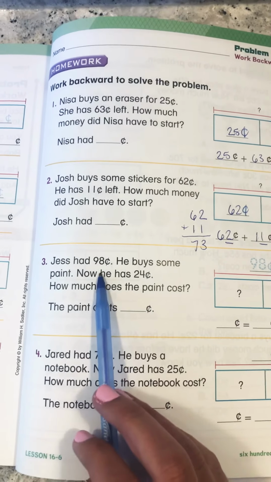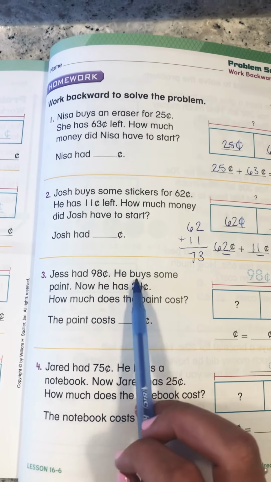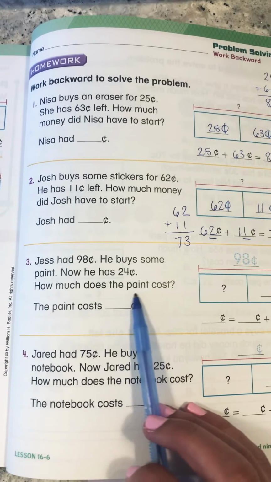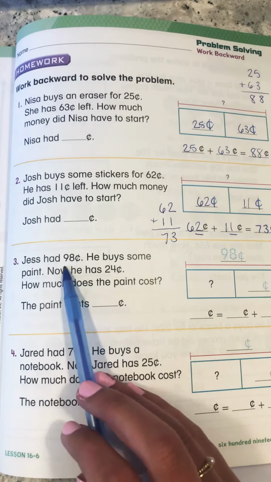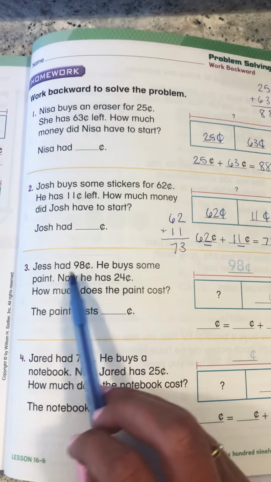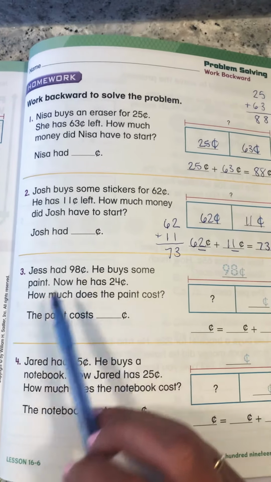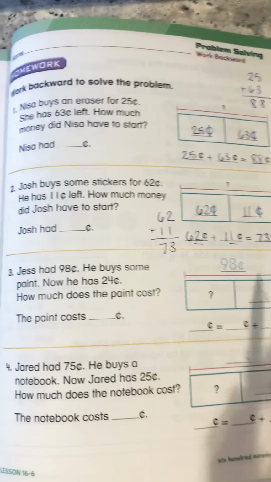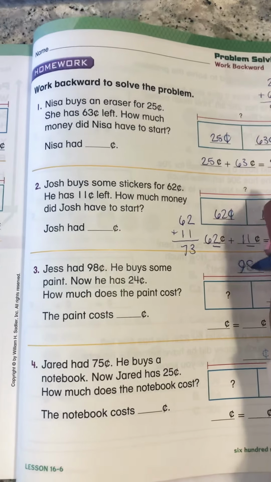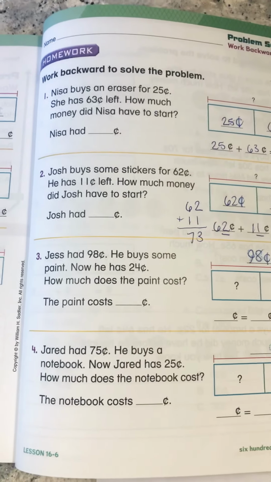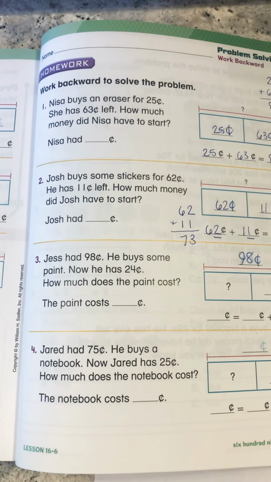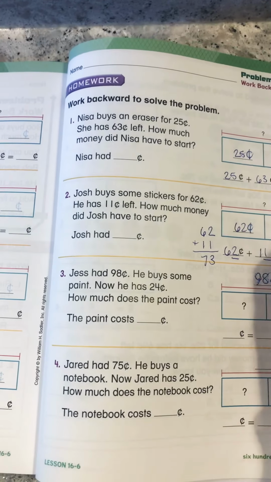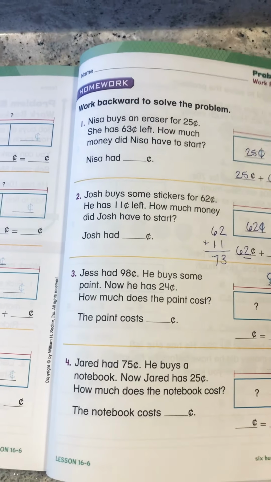So Jess had 98 cents. He buys some paint, now he has 24 cents. How much does the paint cost? So if it ever says he had 98 or he started with 98, that's a clue that it was the whole. And like it shows us in our bar model, 98 is the whole. And he buys some paint. We don't know how much he spent, but now he has 24. So that's the part that we know.